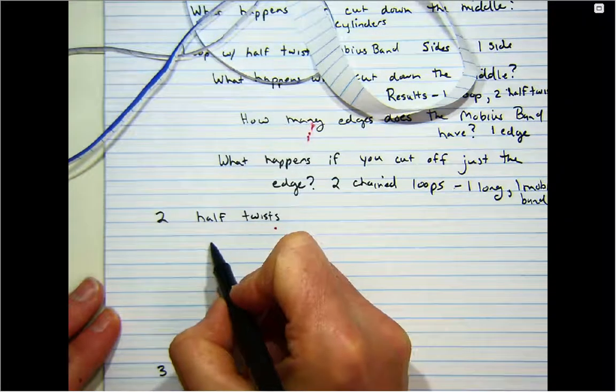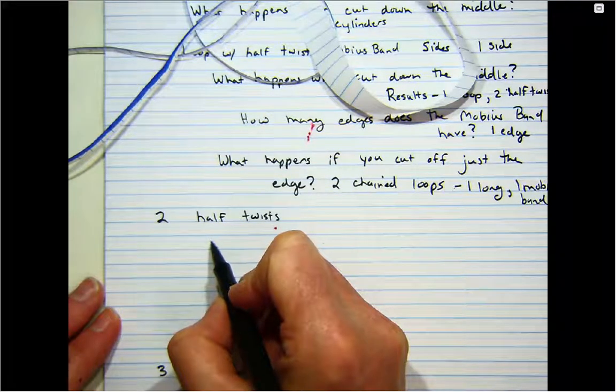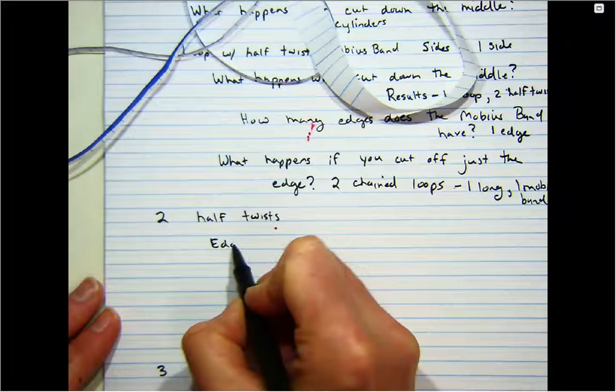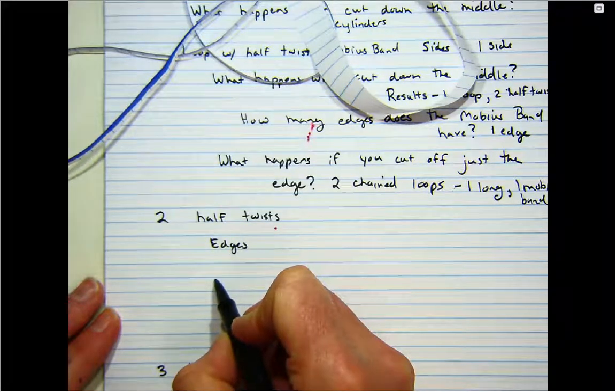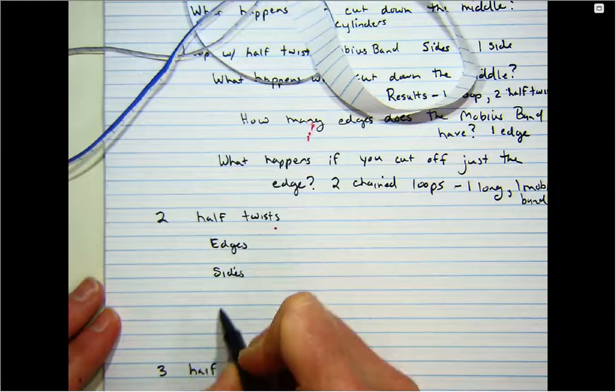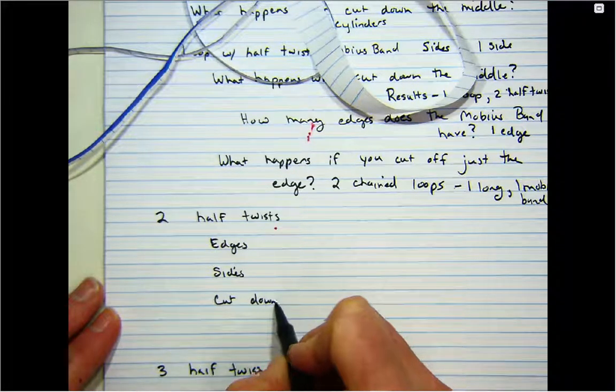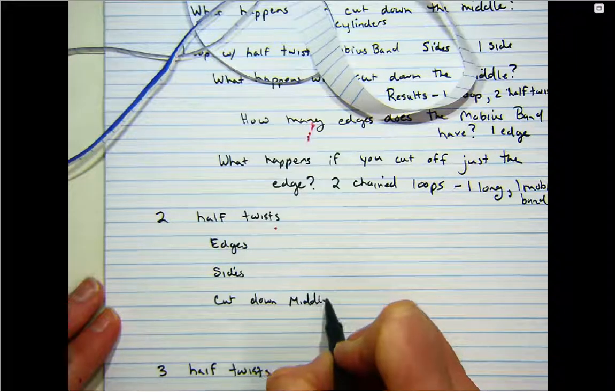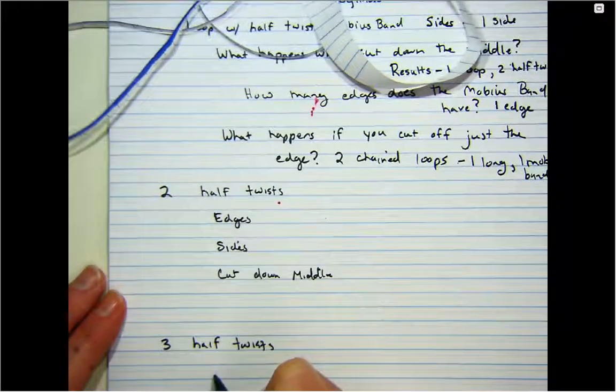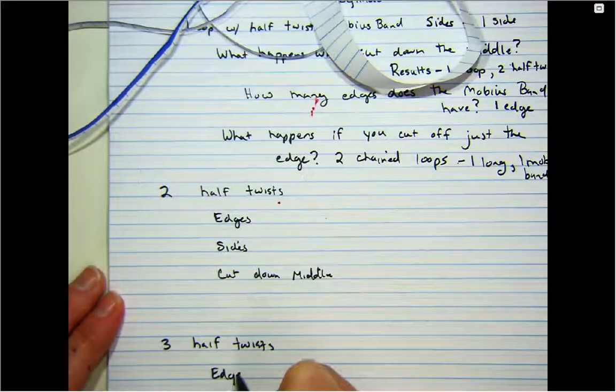And then we'll count the edges, count the sides, and cut down the middle and see what happens. We do that with each of them.